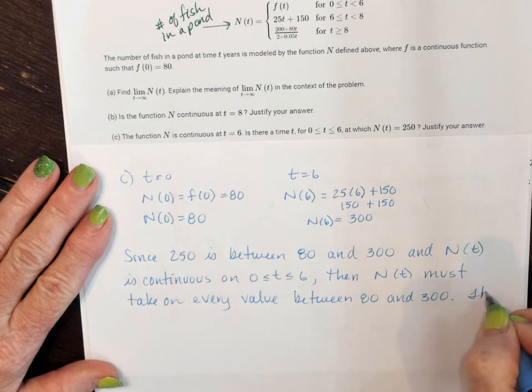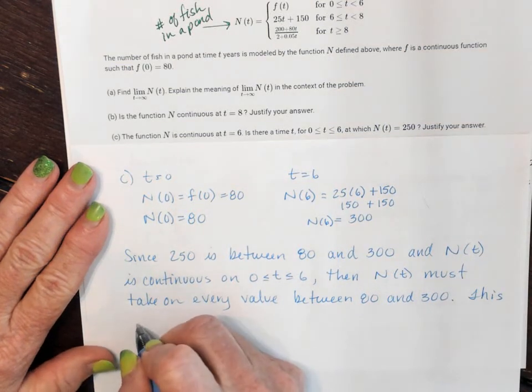That's it right there. But I'm going to add another bit in here. This is the intermediate value theorem.